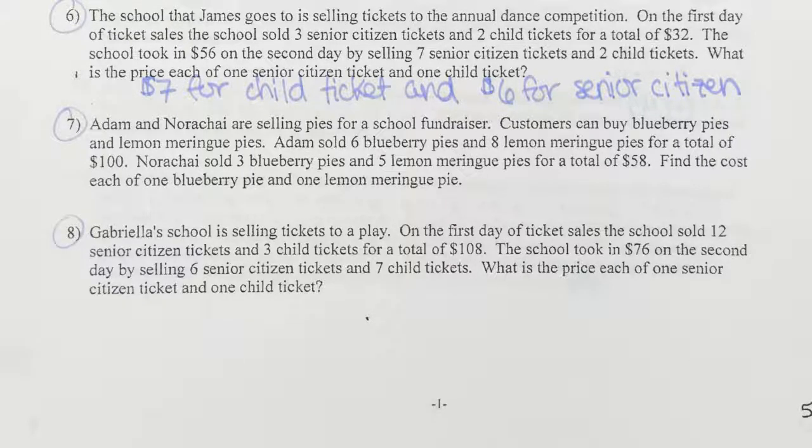Jasmine, you okay? Yeah. Alright, Brent, how we doing? What'd you do? I just multiplied it. Multiplied the bottom actually.